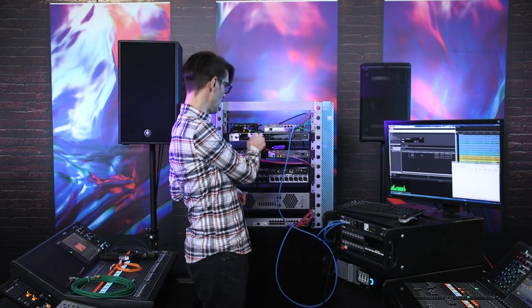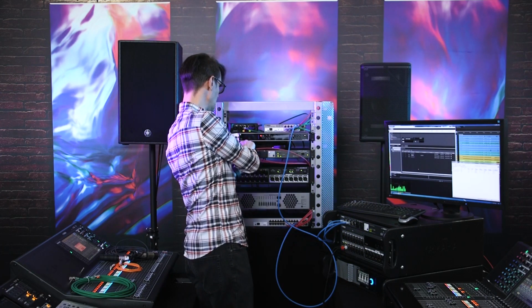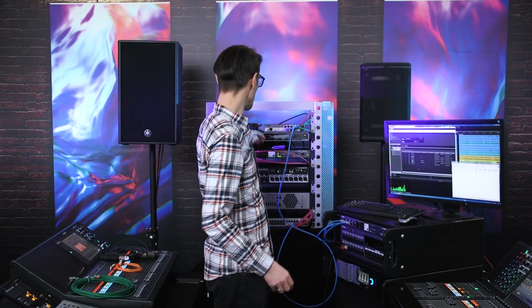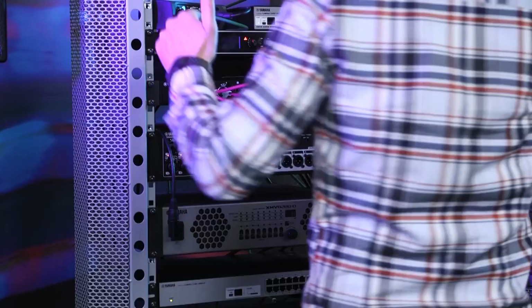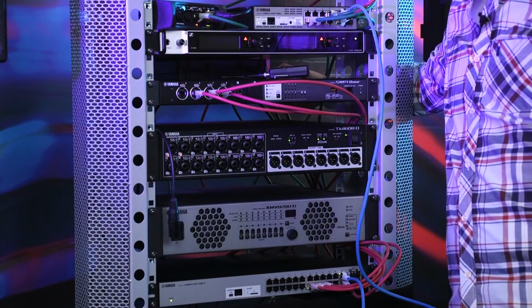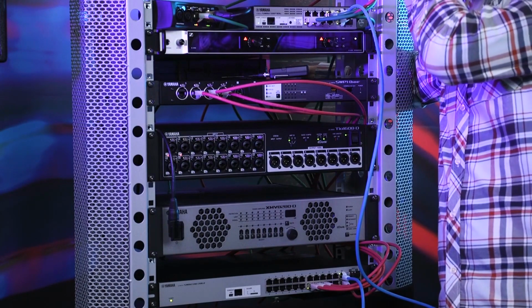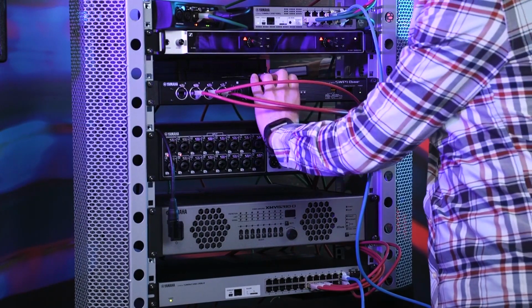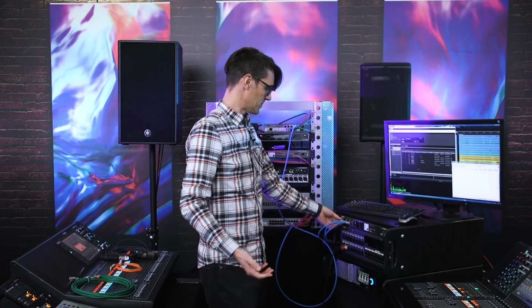Any cable that I unplug, it keeps working. Now what's the worst cable you can unplug? Well, it's the power cable to the switch. So I'm going to do that. This is the primary switch. I'm going to pull the power out. You'll see the lights go off. Now that's gone, but the audio keeps working through the secondary.